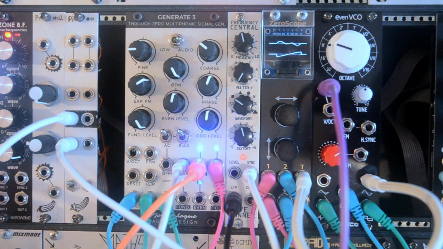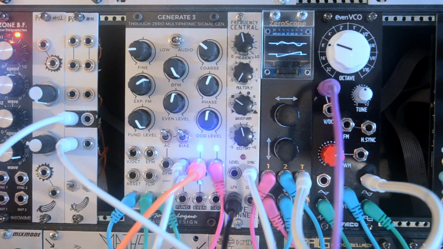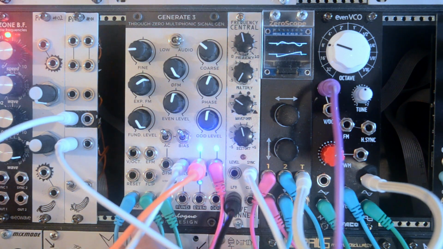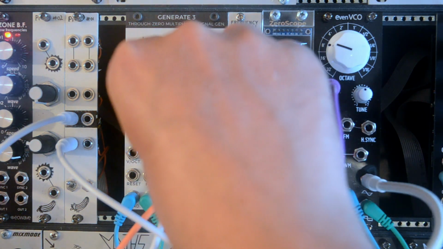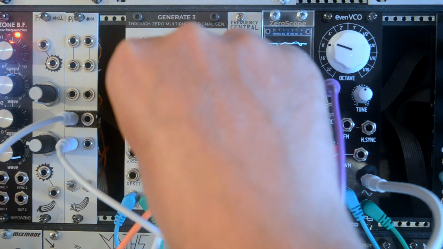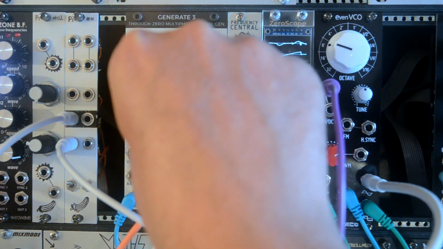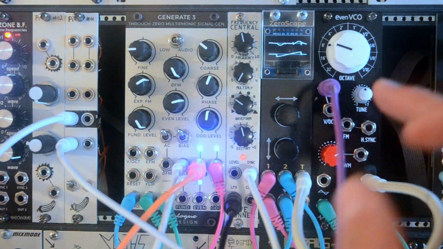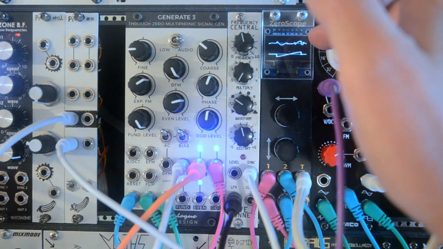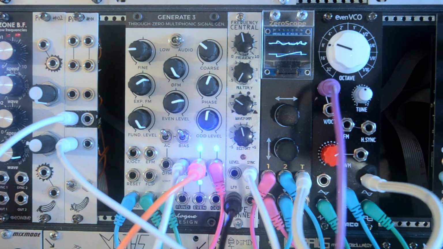I have a saw wave from the even VCO going to the even input of Generate. This is making for really interesting shapes at the output.